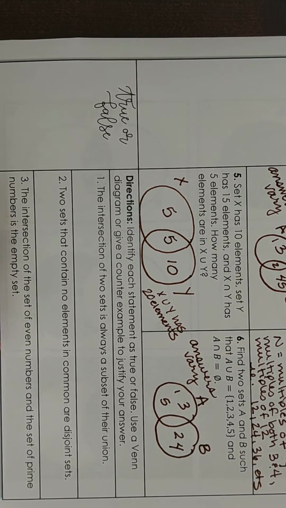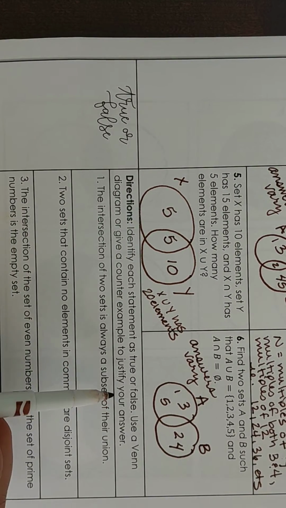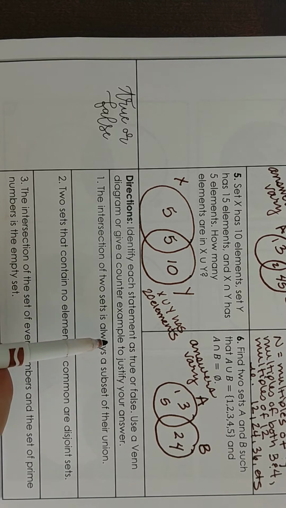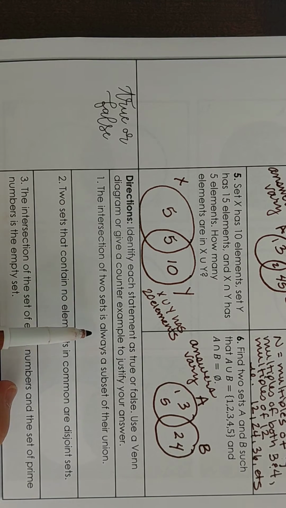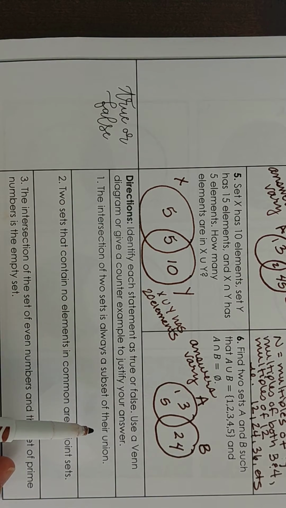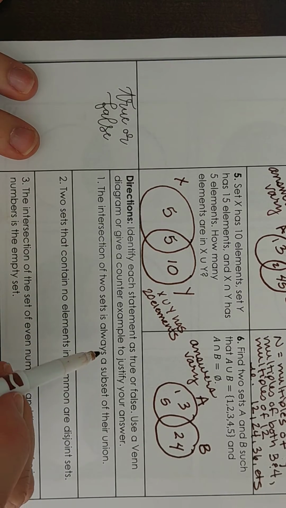Finally, we're going to identify the following statements as true or false and use a Venn diagram or give a counterexample to justify any false answers. So we're going to take a look at number 1. The intersection of two sets is always a subset of their union. All right, this is true.